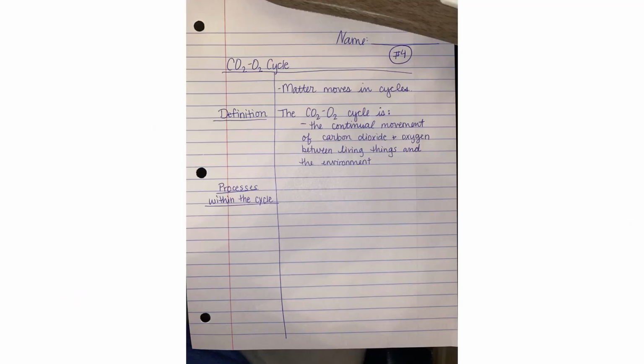If you're doing the handwritten notes, our first topic is the definition. We mentioned that matter moves in cycles, and then we wrote the CO2-O2 cycle is, and then down here is the technical definition. It's the exact same one as from the slideshow, and also would be on the printed notes. The next thing we're going to mention is the 3 different processes within this cycle: the photosynthesis, respiration, and decomposition.